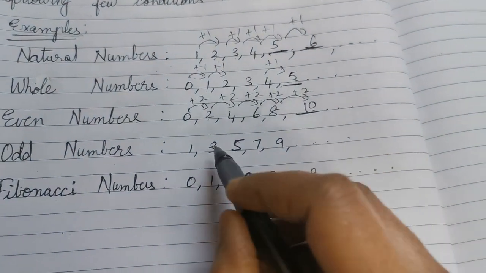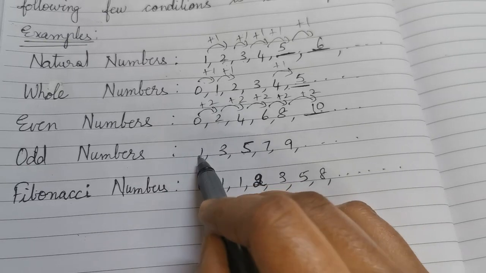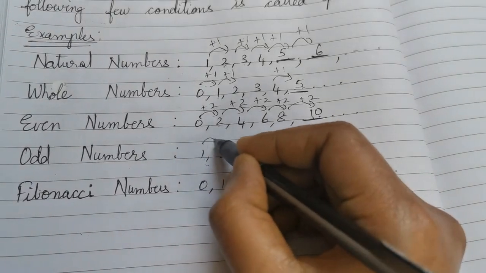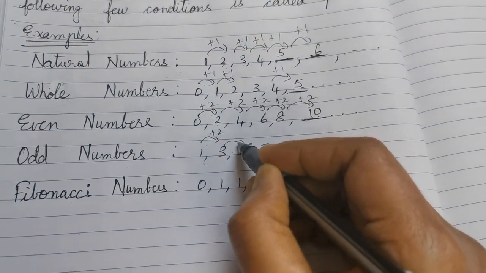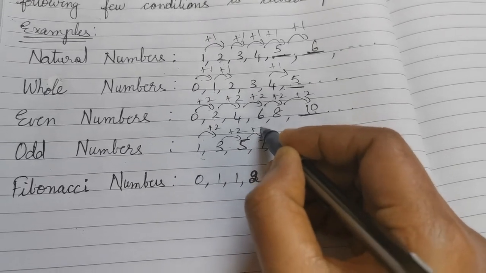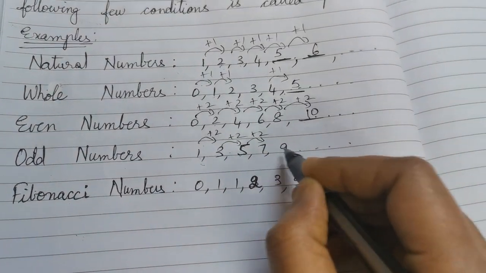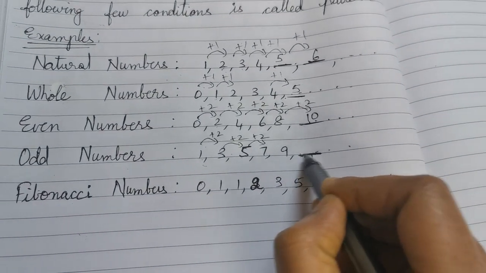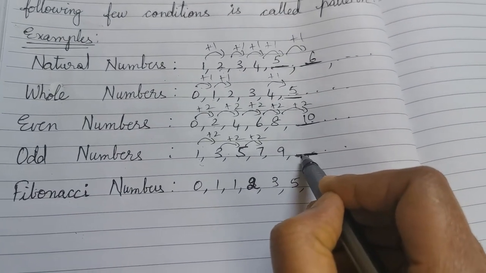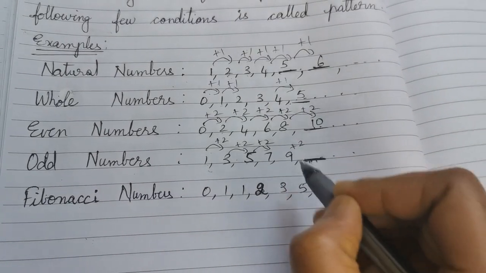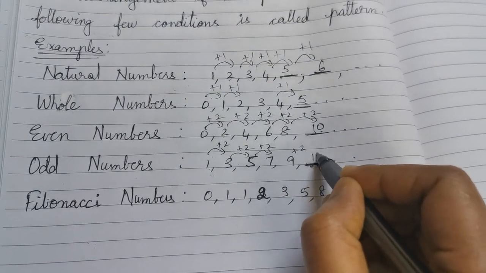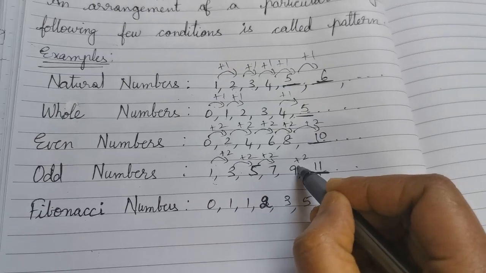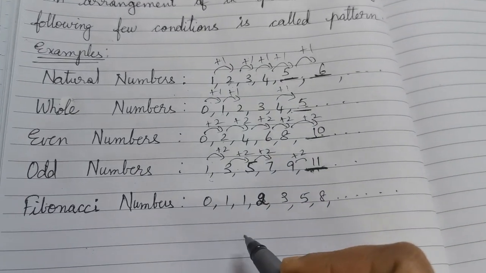For odd numbers it starts with 1, and 1 plus what will give us 3? 2. And 3 plus 2 is 5. 5 plus 2 is 7, and it goes on. So this number will be 2 plus the previous number. So 9 plus 2 is 11. So this is how we get the next number.